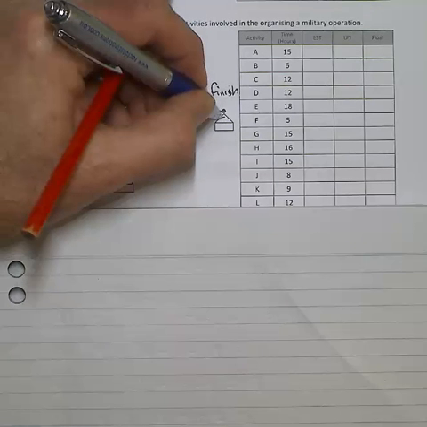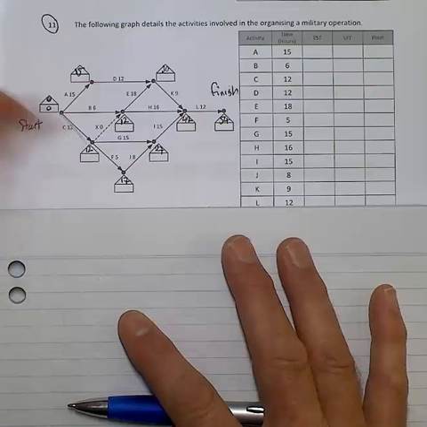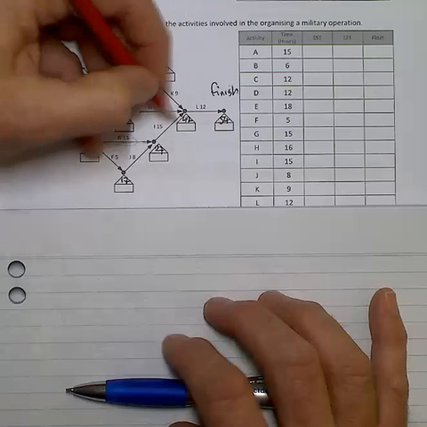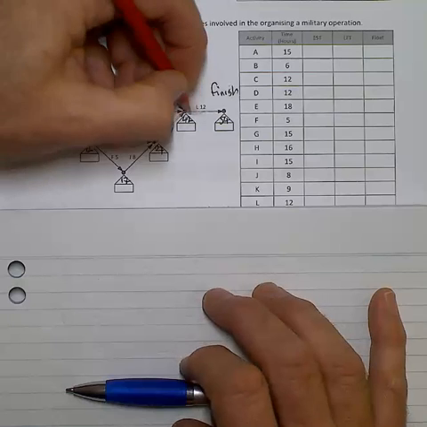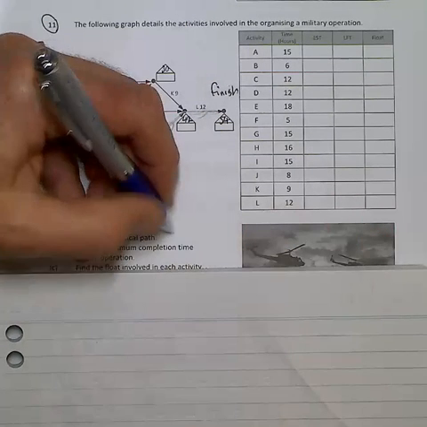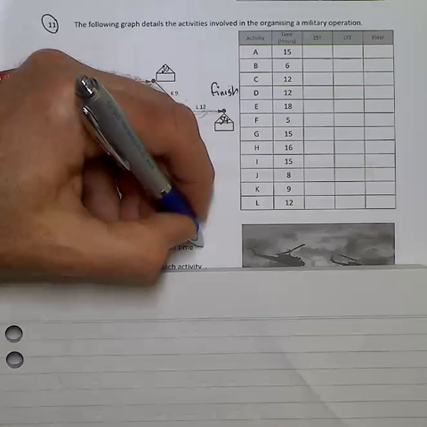So I've identified the critical path which takes in C, G, I and L. I'll just list that down. So the critical path, C, G, I and L, and that will take 54 days.